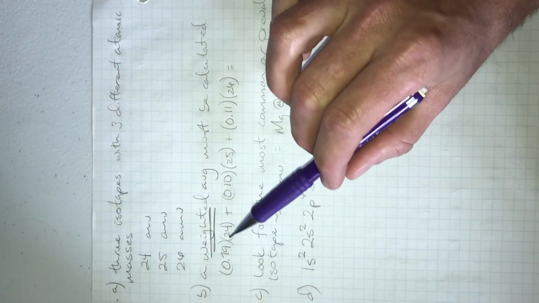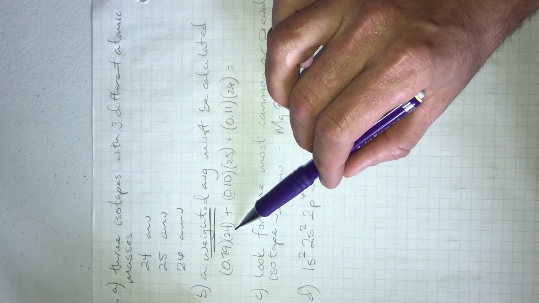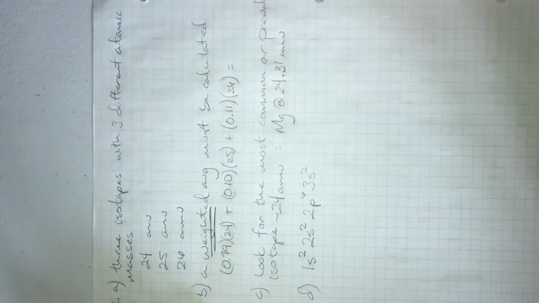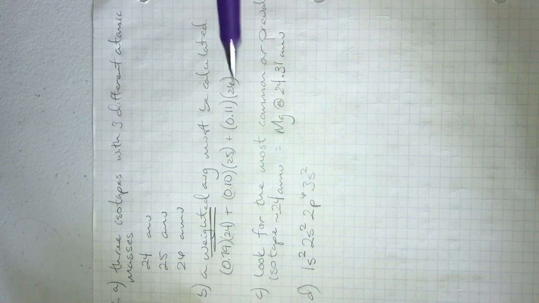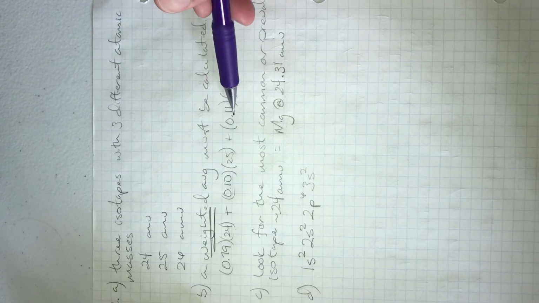So you have 0.79 abundance times 24, plus 0.10 times 25, plus 0.11 times 26. And you get the weighted average atomic mass, which if you calculate that, is pretty darn close to magnesium, which is at 24.31. It is also the most common or prevalent of the isotopes at 24 AMUs. And so it was magnesium.